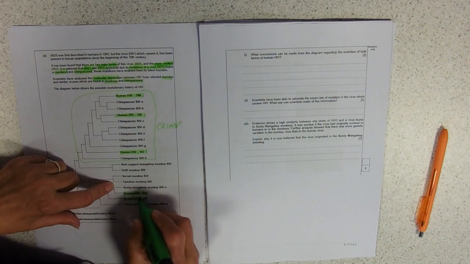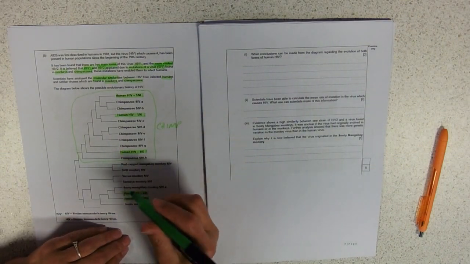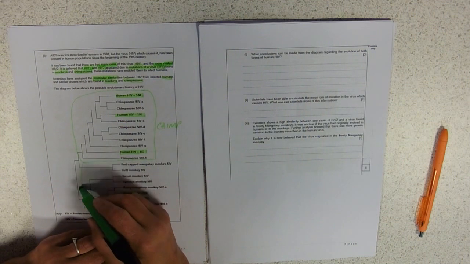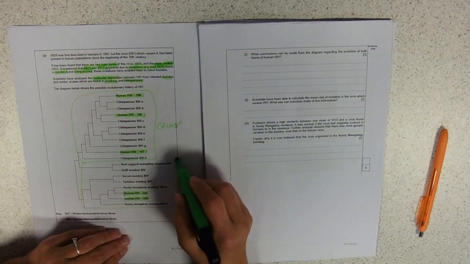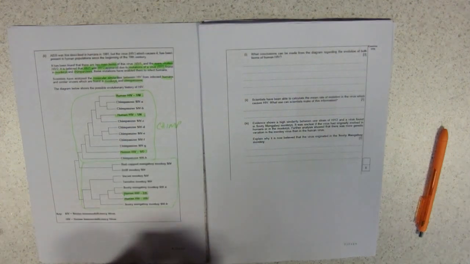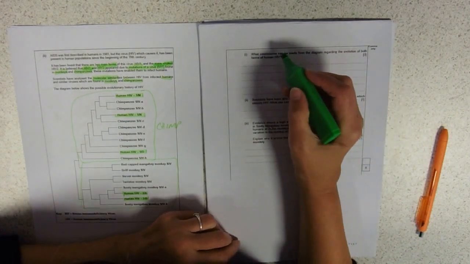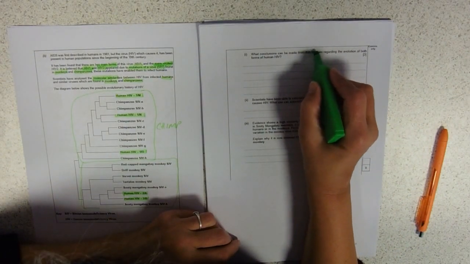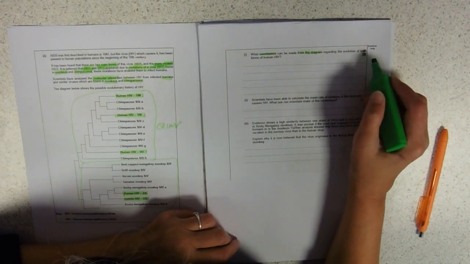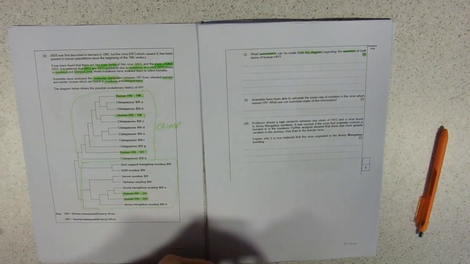Human HIV, monkey. Okay. So we've got 2 on the monkey clade and 3 on the chimp clade. So altogether 5 different sorts. So what conclusions can be made from the diagram? So conclusions, how many do we need? 3 marks, 3, regarding evolution. So what can we say?